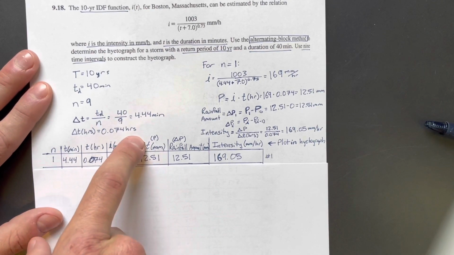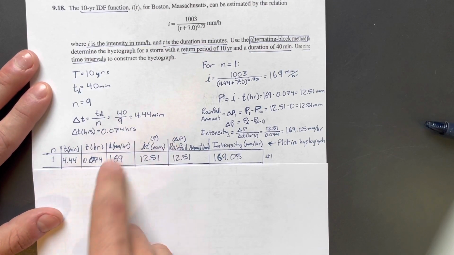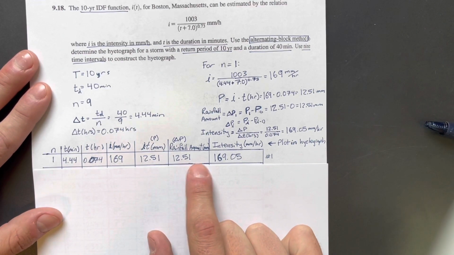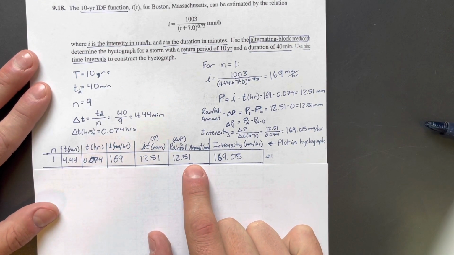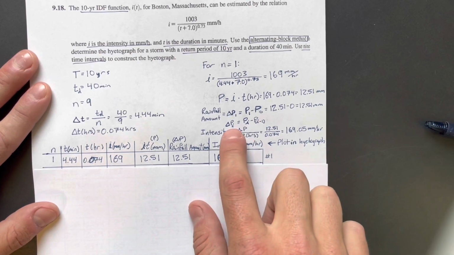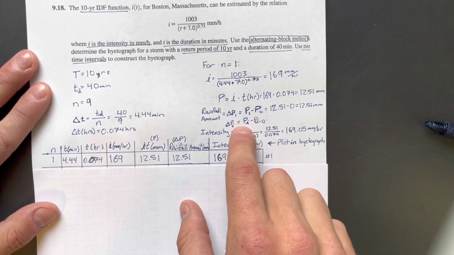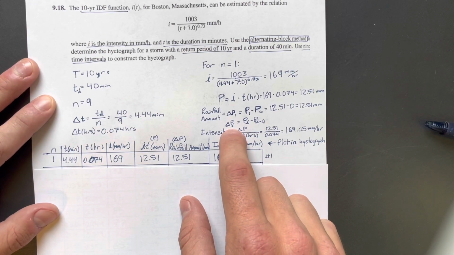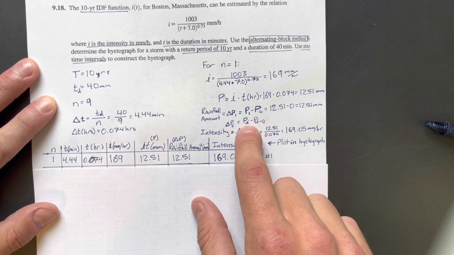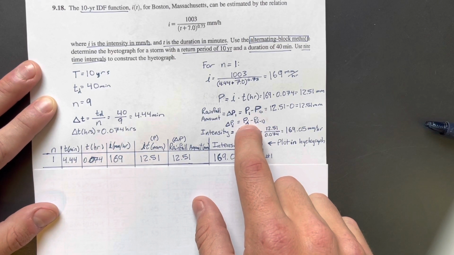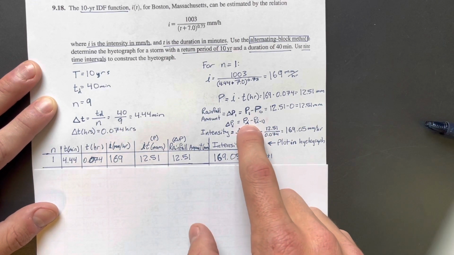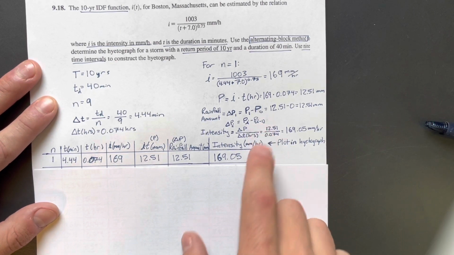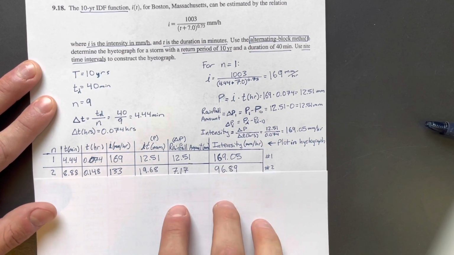For n=1, it's 0, so there's no value beforehand, so your rainfall amount for this interval will simply be the same. But you can see the generalized equation here. If you're observing, say, interval i, you'll take interval i rainfall amount, minus the interval before. And you can see it in the rest of these as we go down.